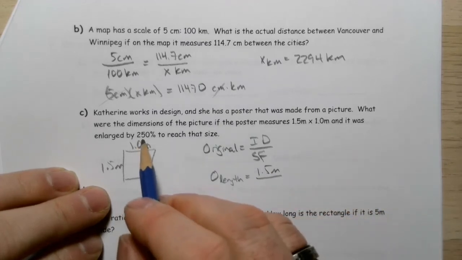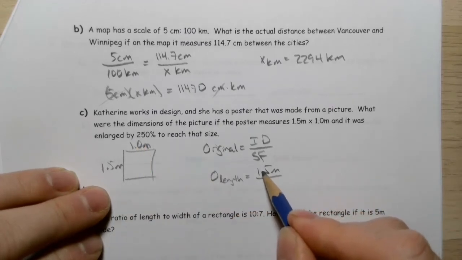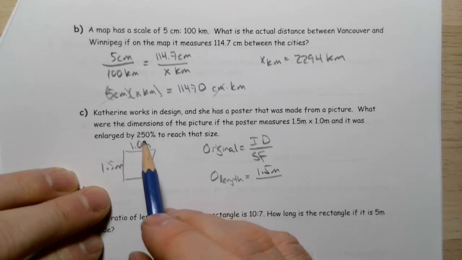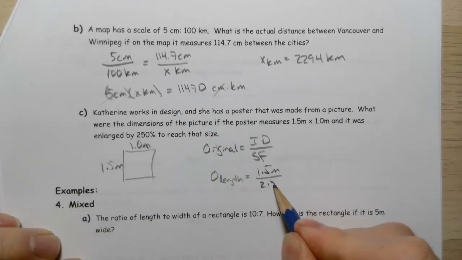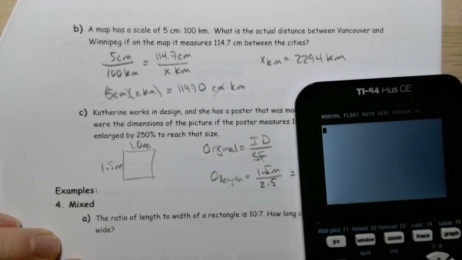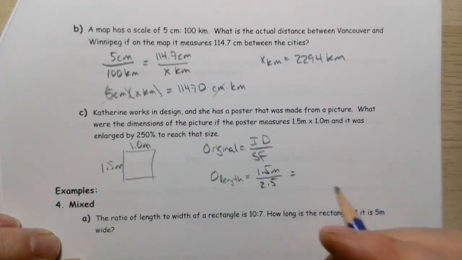by our scale factor. Now, okay, we've got to take a moment here and remember that scale factor. We used that scale factor just a few moments ago. We convert 250% into that ratio, 250 over 100. That's percentage over 100. And I'm just going to divide that, make that 2.5. And so then I go to my calculator here and I get 1.5 divided by 2.5, and I get 0.6.